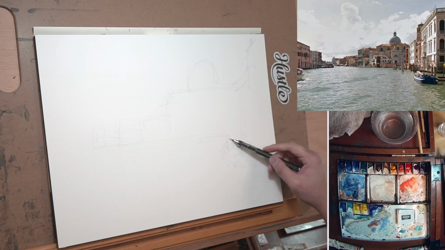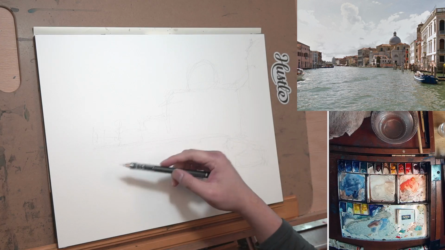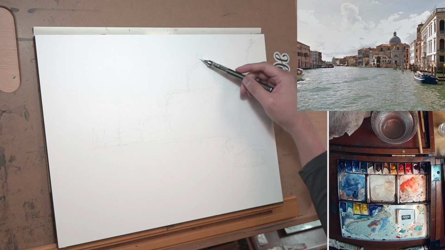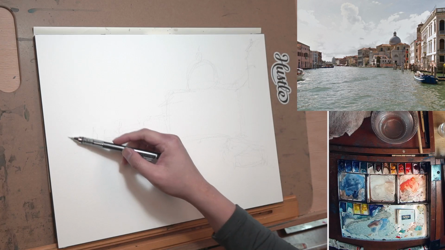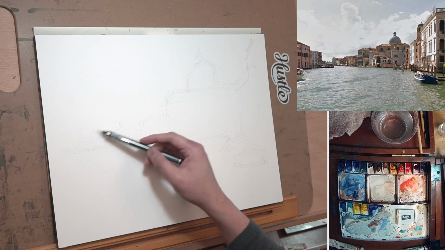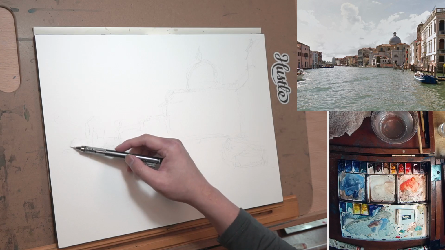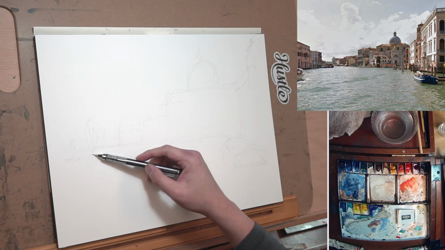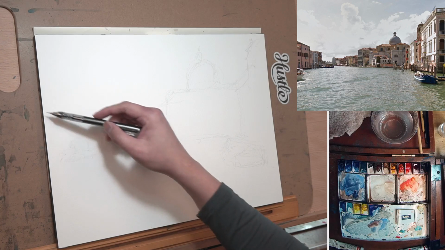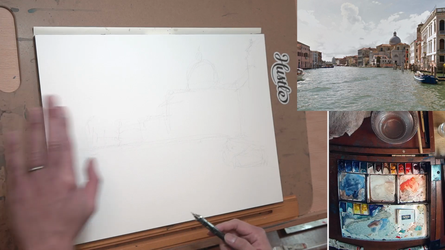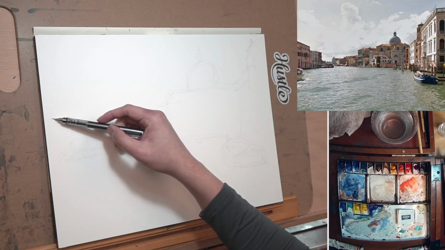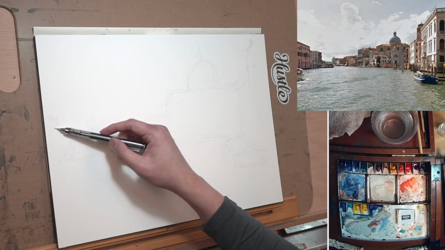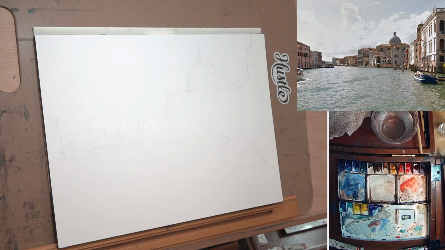So you probably just see my hand moving around and you don't see a lot of pencil line. That is because the pencil line is very, very light right now. There are some buildings in the back here and some distant boats, and there's another building starting to go on the other side. I'm not sure I'm going to include them. I might just paint the shape and that's it.